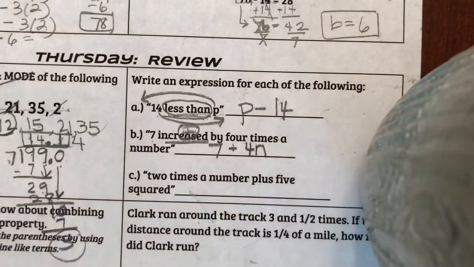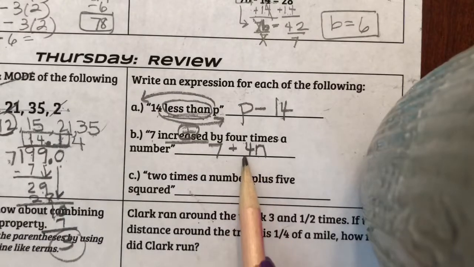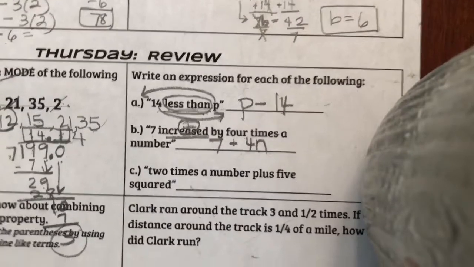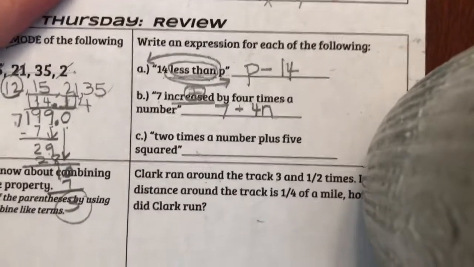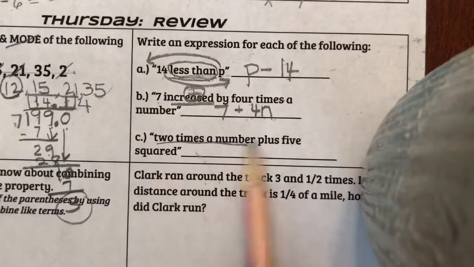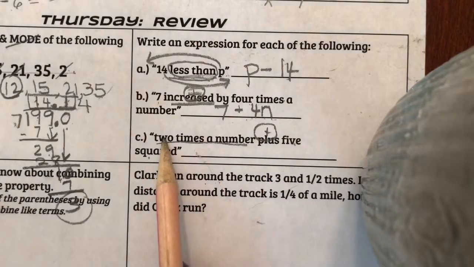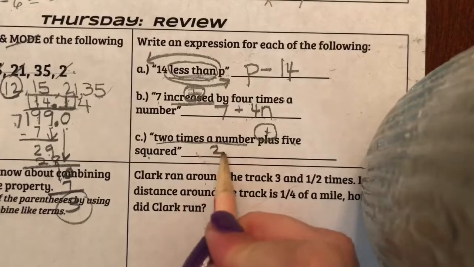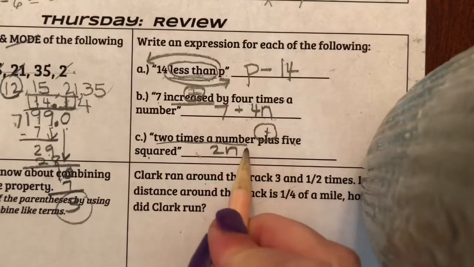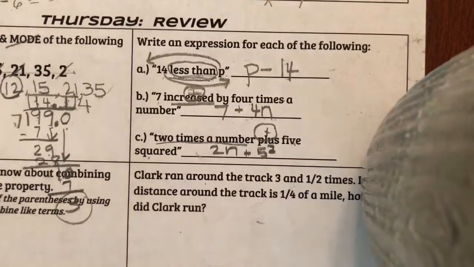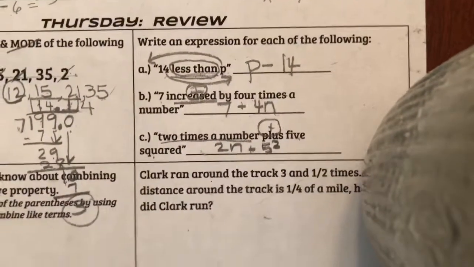Okay, and there's a couple different ways that you could write that, because 4n could be written with parentheses or multiplication, but we're just going to write it like that because that's the most efficient way of writing. 2 times the number plus 5 squared. Let's start from left to right. 2 times the number, 2n plus 5 squared. Okay, very good. Those are some translations.